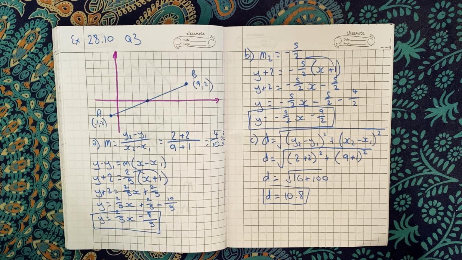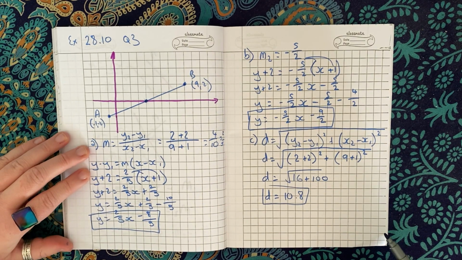All right, then it asks for the coordinates of all three midpoints. Actually, okay, so what I'm going to do now is I'm going to draw the other point.